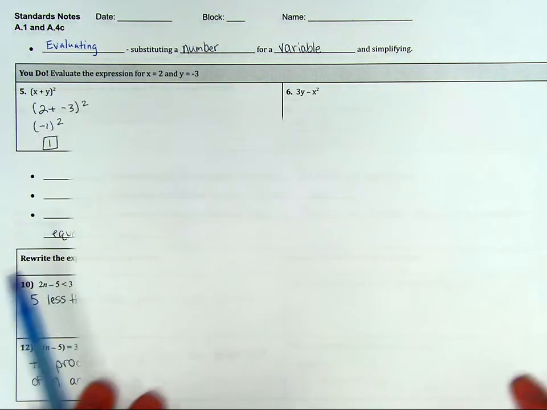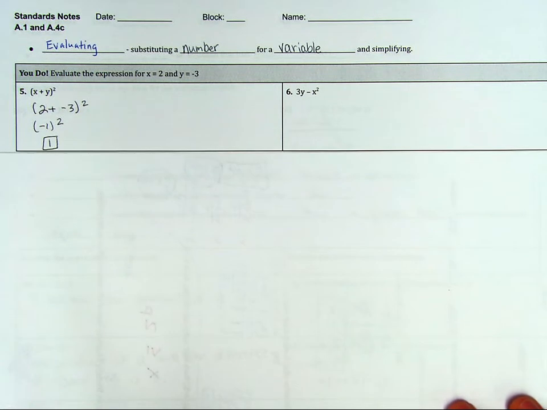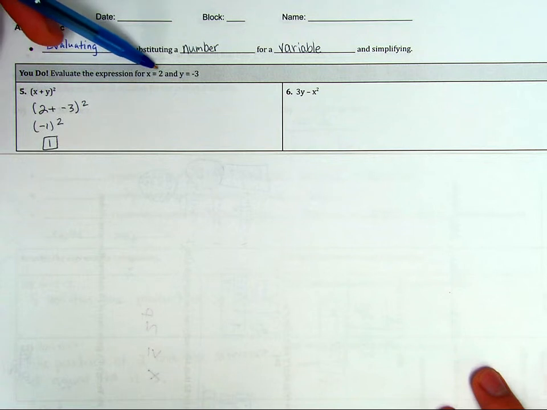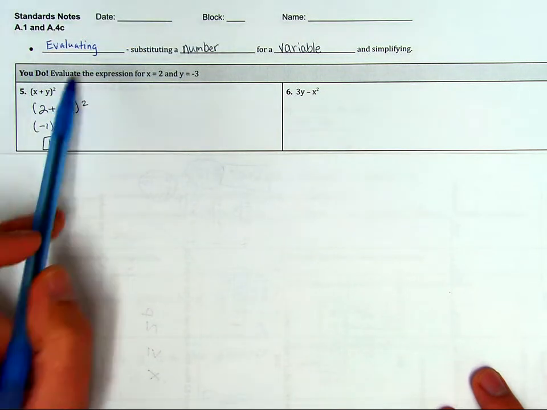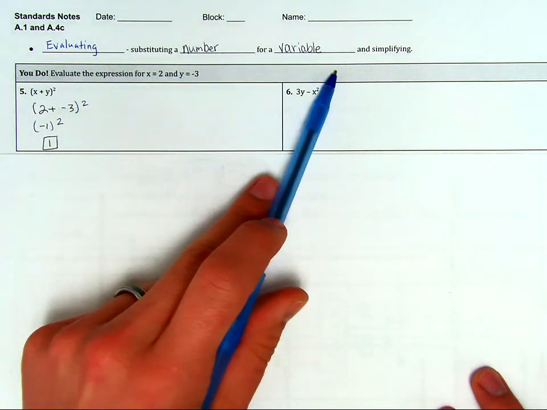Okay? We have two examples here for evaluating. We've done the first one for you. So we have x plus y, all in parentheses, squared. And the directions say that we're going to evaluate the expression for x equals 2 and y equals negative 3. When we evaluate, we substitute a number for a variable, and then we simplify it.